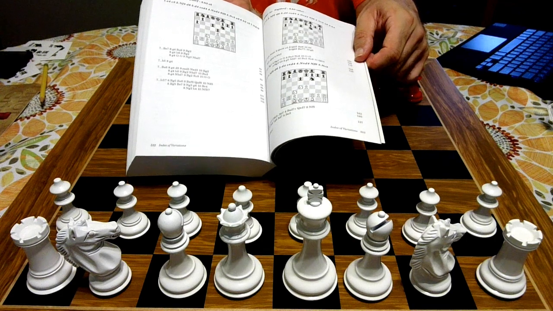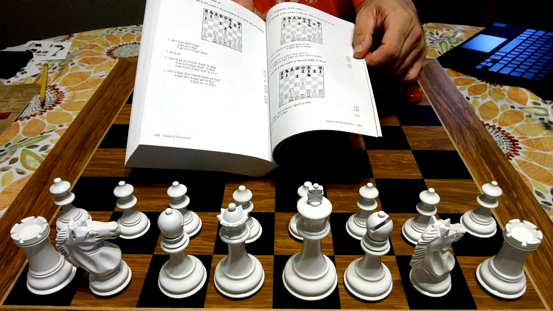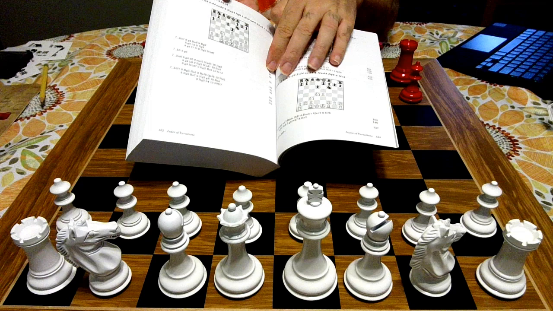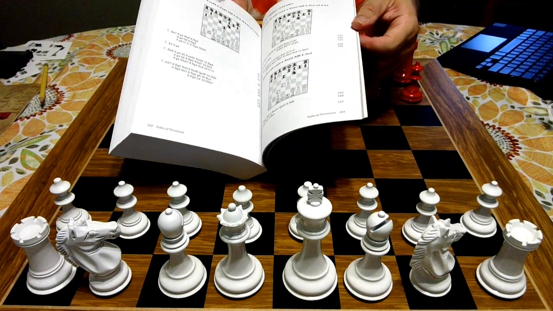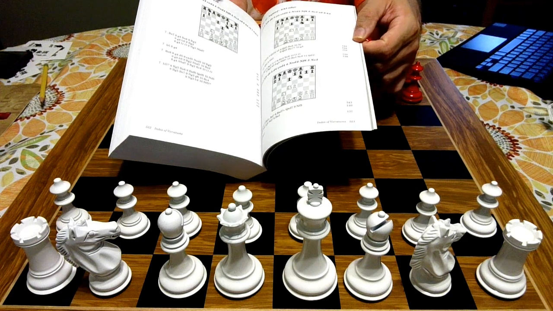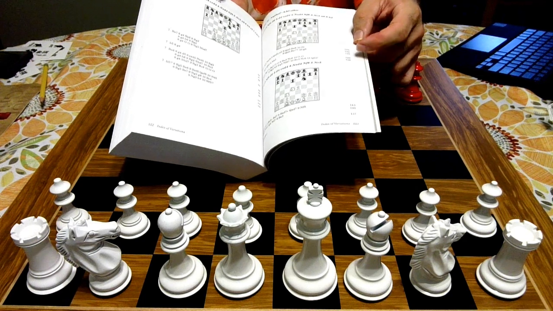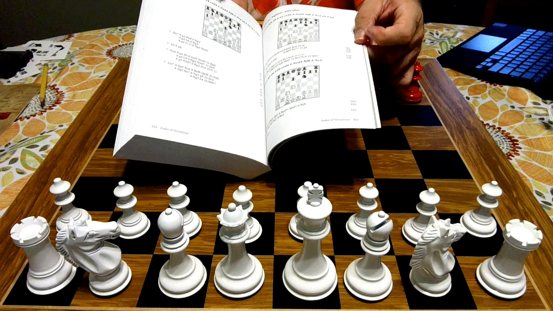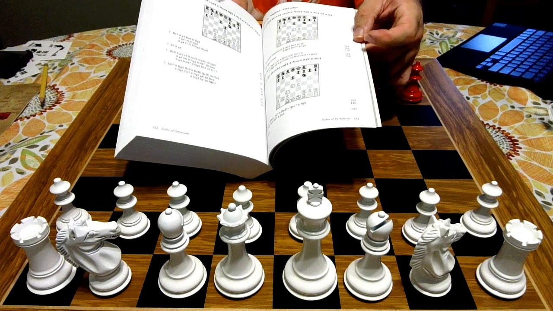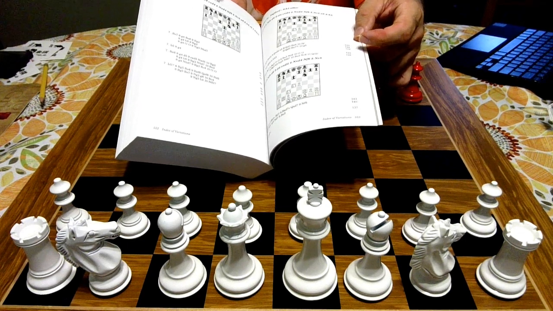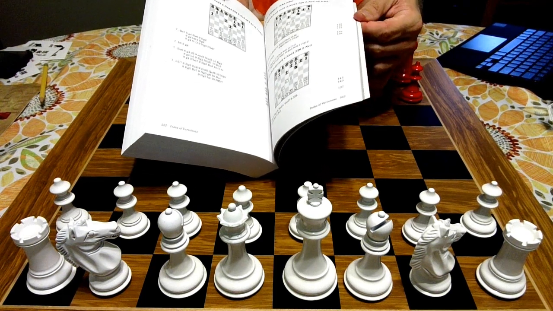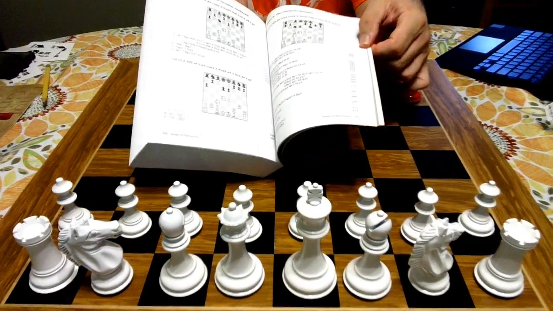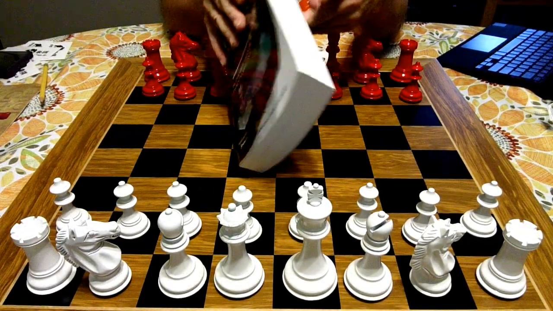That is what I like, because you can immediately find the page where a variation is treated. And of course you can use it to play correspondence games or games against the computer, where you have more time to think, so you can consult the book while playing. So this is very, very important in my opinion.